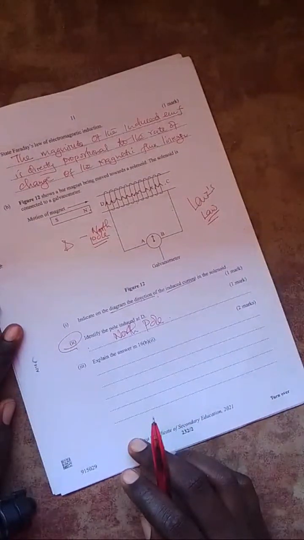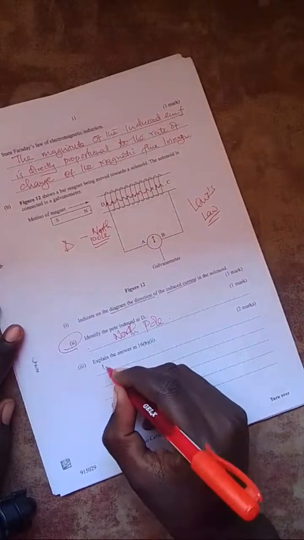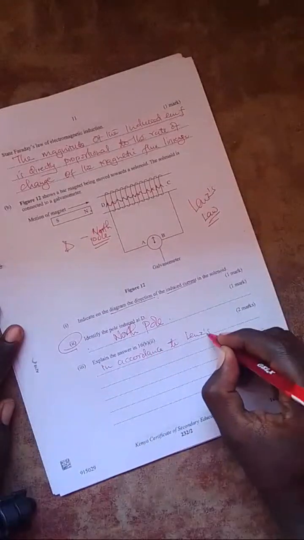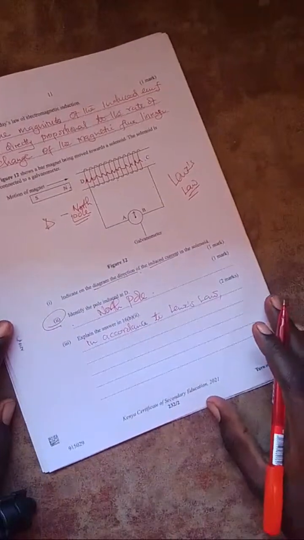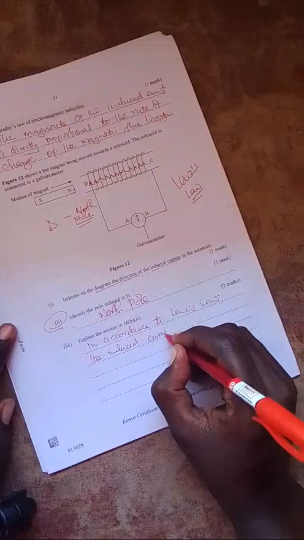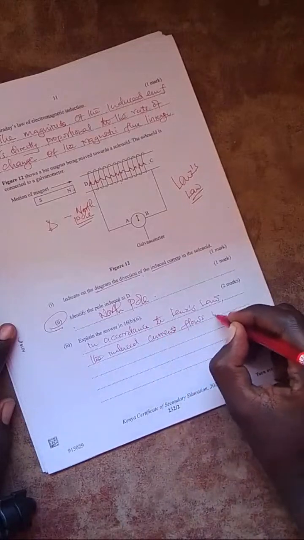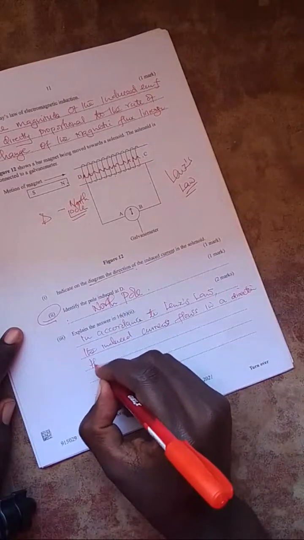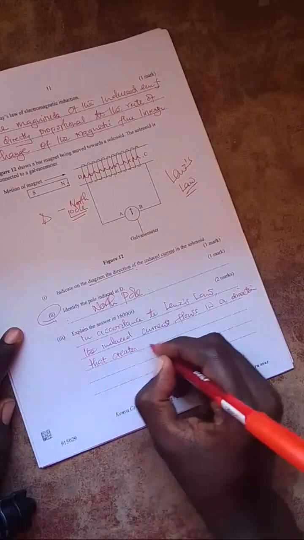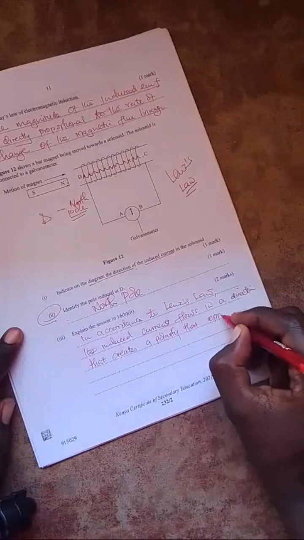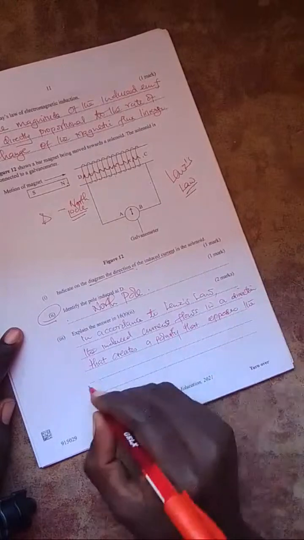Therefore, we can say in accordance to Lenz's law, the induced current flows in a direction that creates a polarity that opposes the magnet.